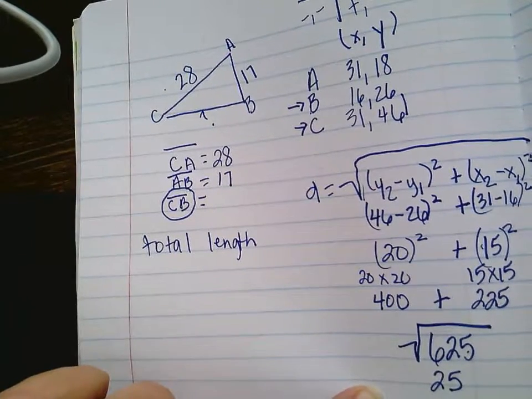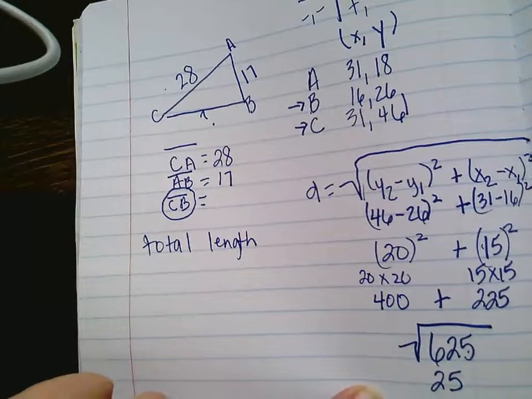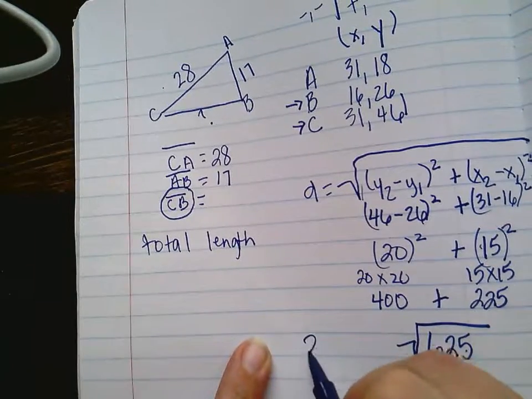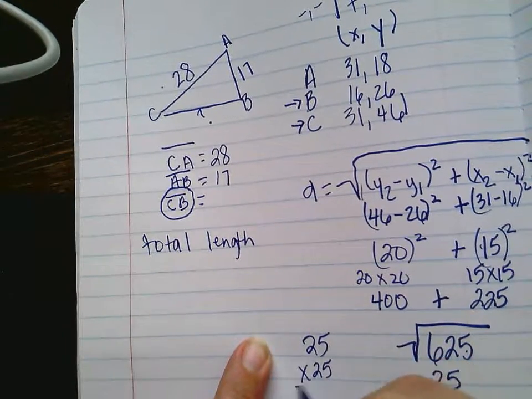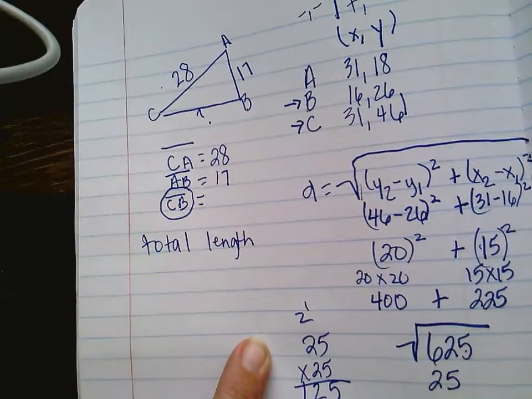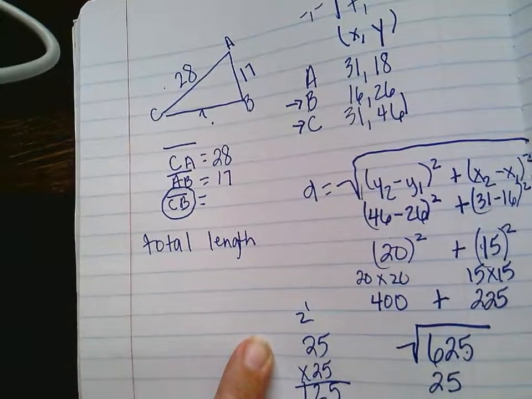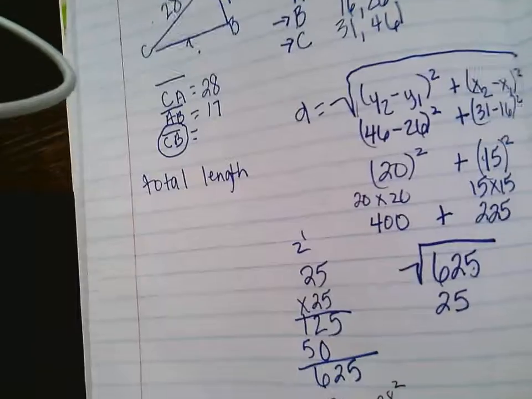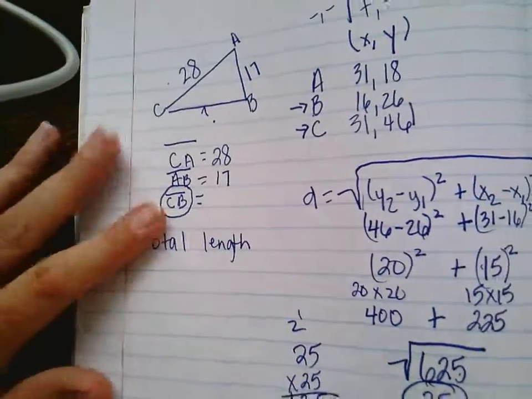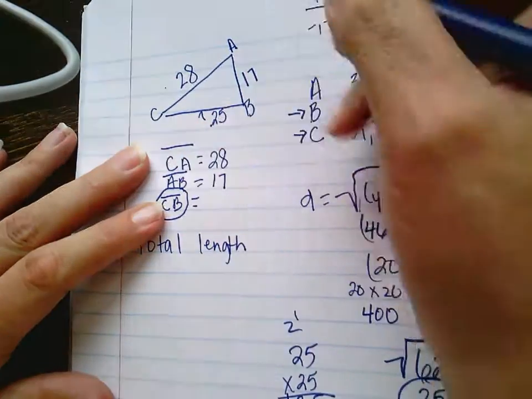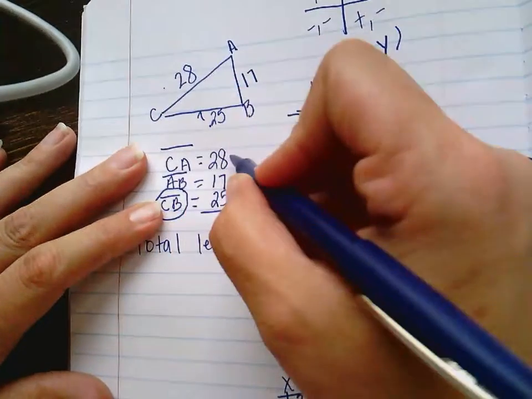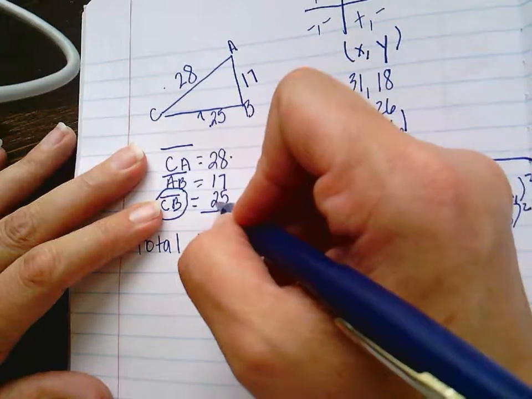Now, you can use a calculator on this test, so use your calculator to find the square root of 625. And if you were to go back and multiply 25 times 25, you would get 625. Now, we know the answer to this part of the problem is 25. 25 is the number that's going to go right here on this line. Now we need the total distance of the obstacle course. So we're going to take 28 plus 17 plus 25.